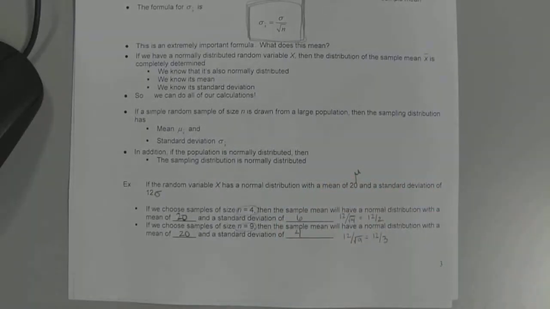I could take a sample of size 16. What would my standard deviation be? Well, what's the square root of 16? 4. What's 12 divided by 4? 3. And you could just keep going and going and going.